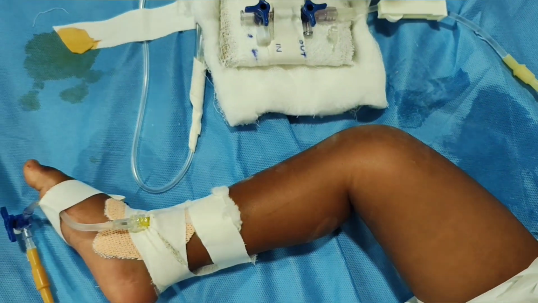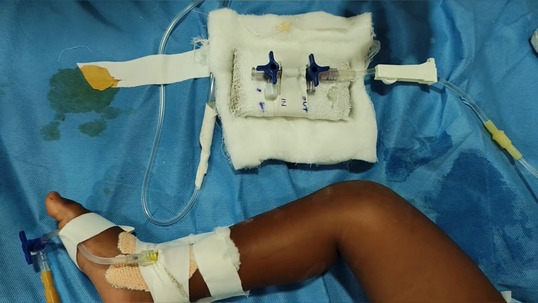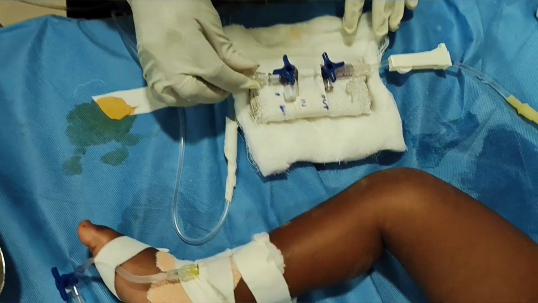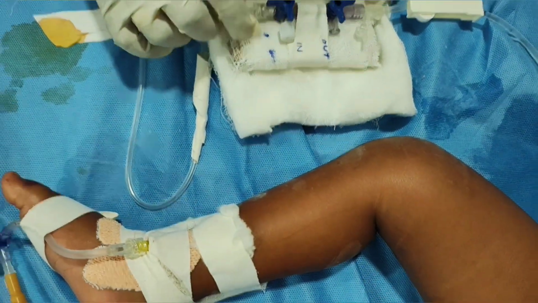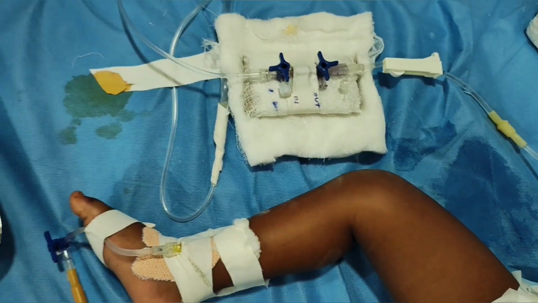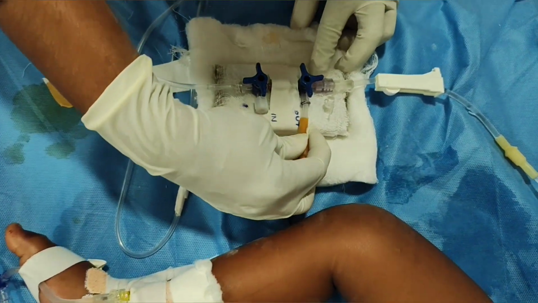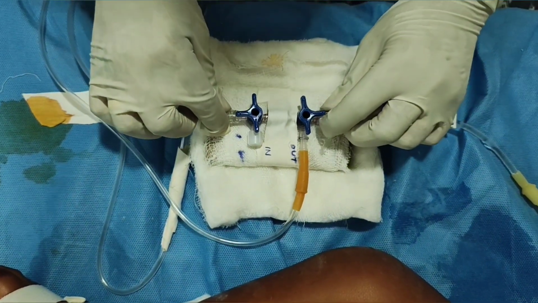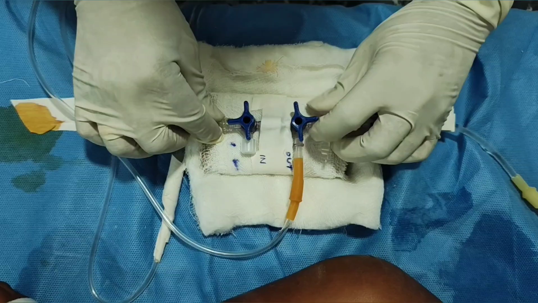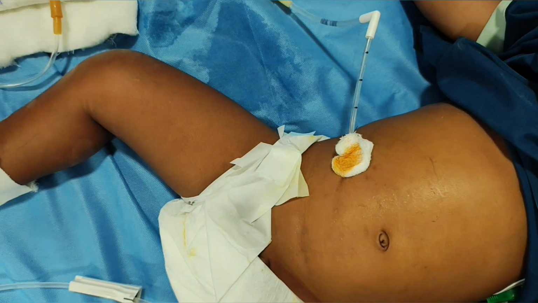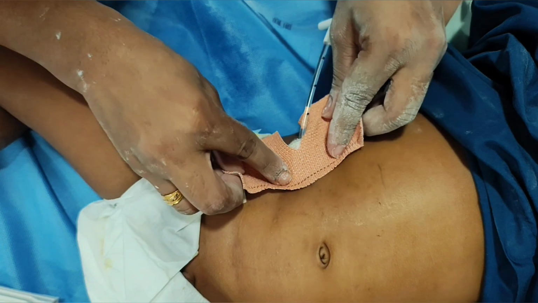Now connect this PD catheter to the three-way cannula in series. Now clean the surgical site and apply proper dressings.